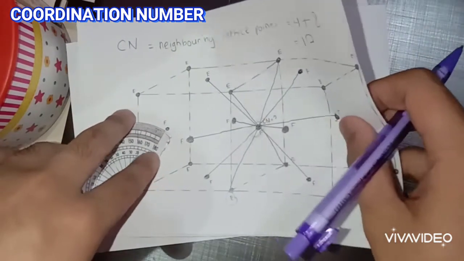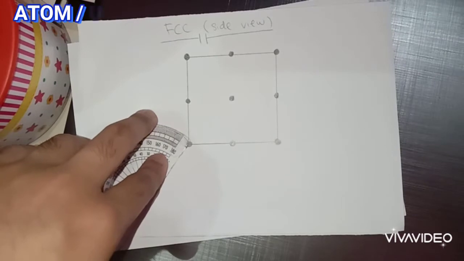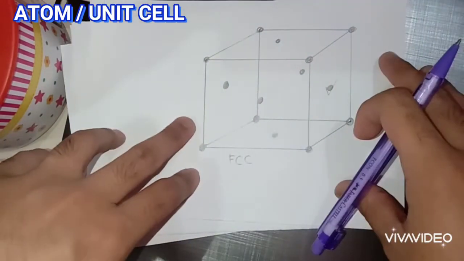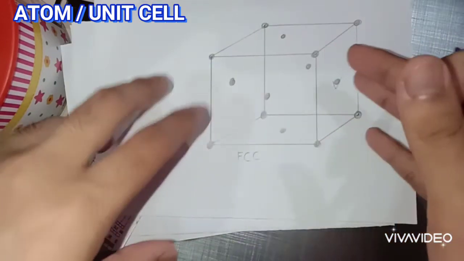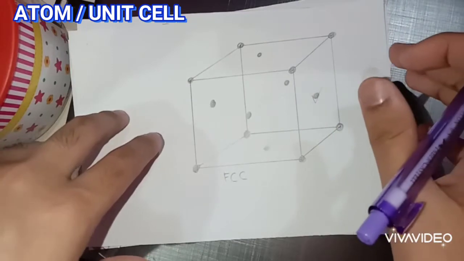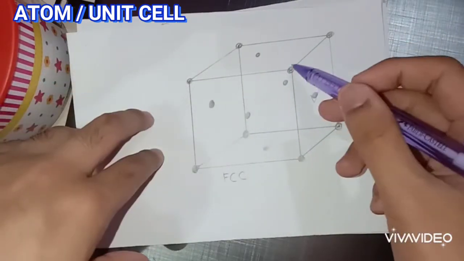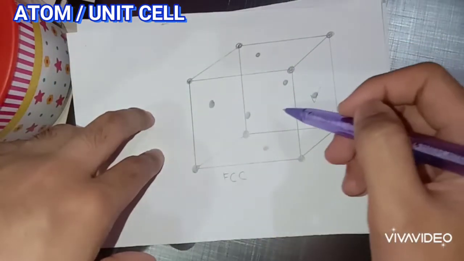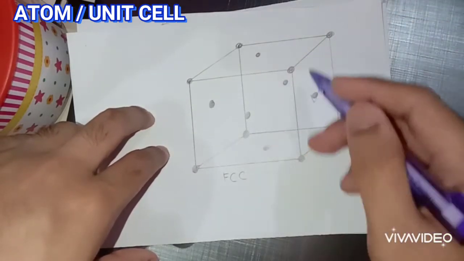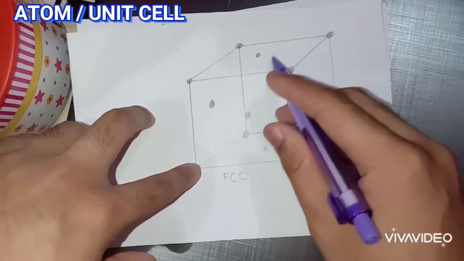So let's move on. Okay, we go back to this. In order to determine the atoms per unit cell, we must imagine that each of these lattice points enlarges to fill up the space, just at a bigger scale.